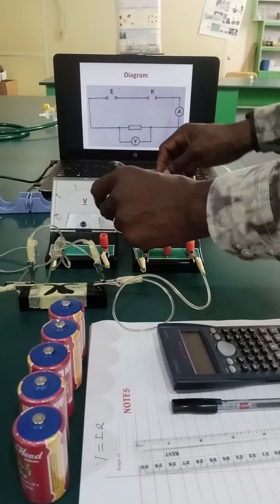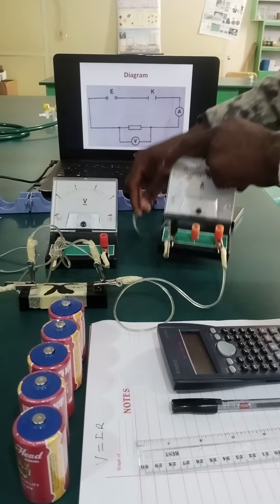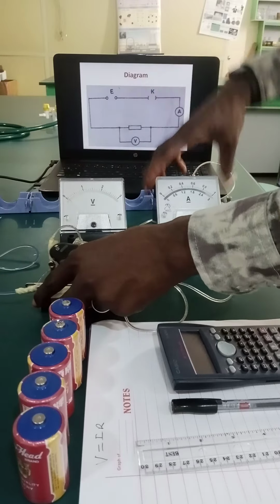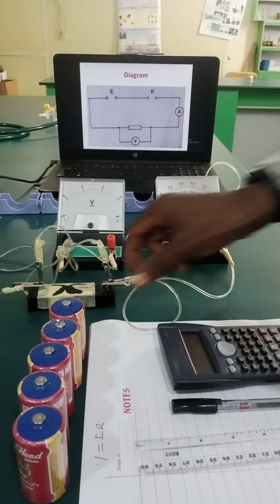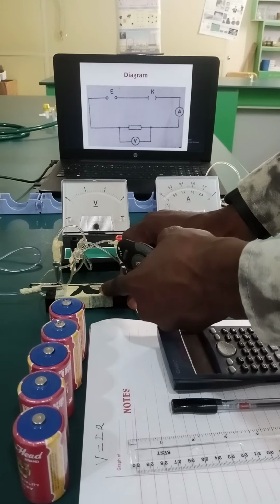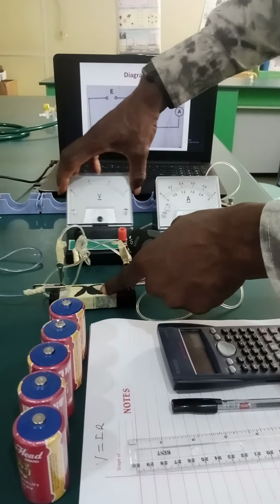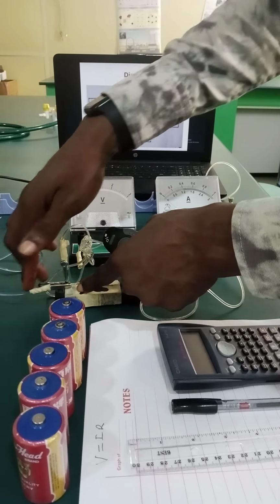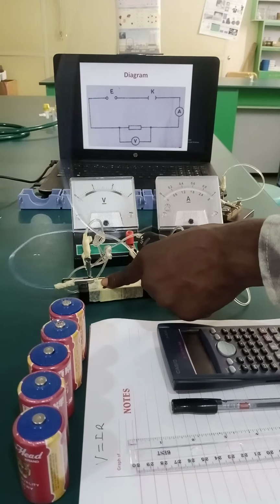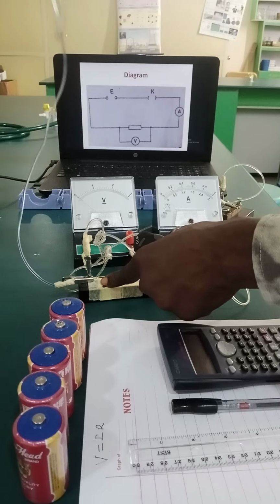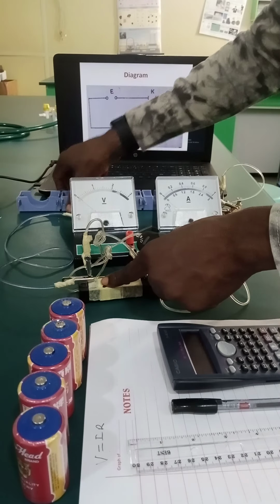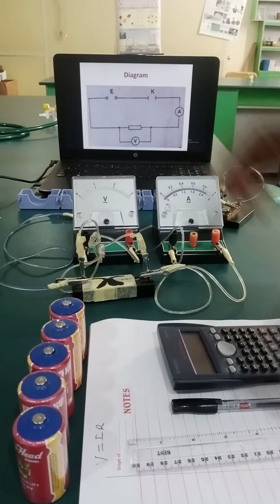You put it this way, this is what you have. So this is the wire to the ammeter, and then from the ammeter to the resistor. This is the resistor, a fixed resistor, 2 ohm. And then from the resistor, this is the cable from the resistor. Can you see that? The cable from the resistor back to the variable power supply.